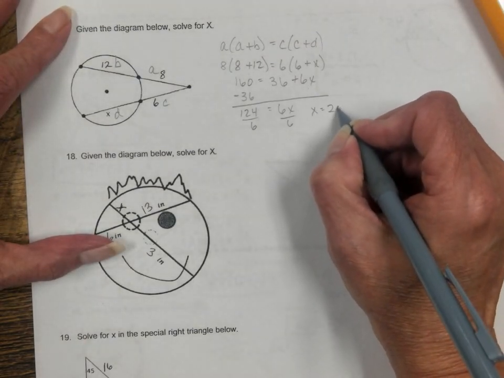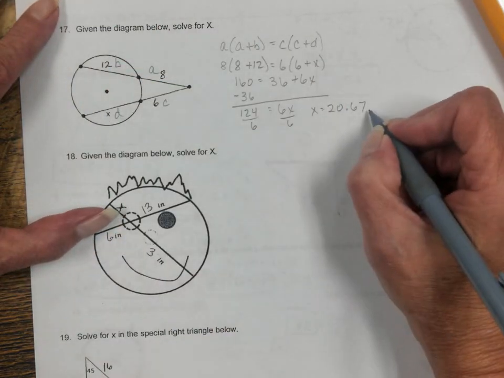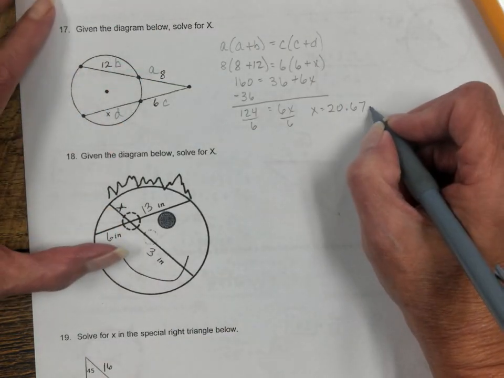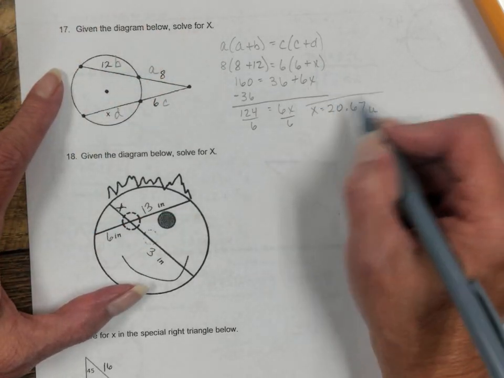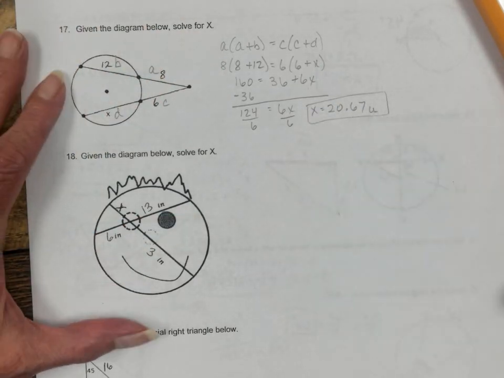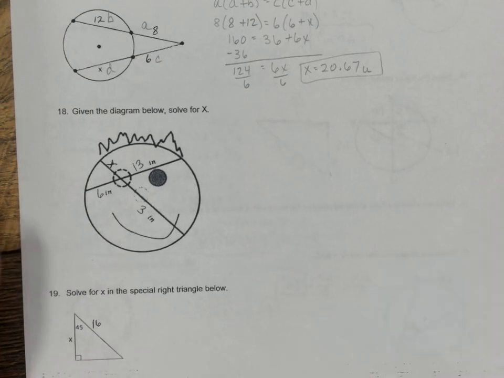X equals 20.67. You don't have a unit of measure, but X is a length, so it is in units. I was asked to solve for X. I have solved for X, put a box around it, and we go on to the next one.